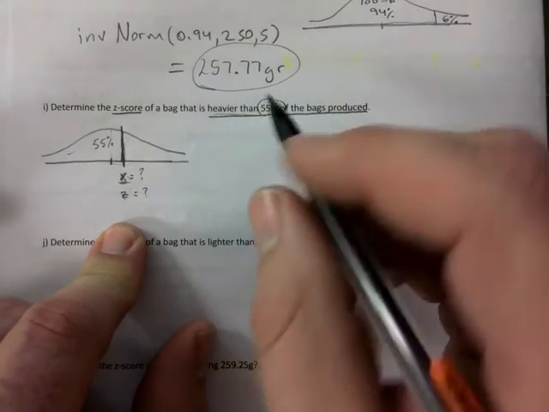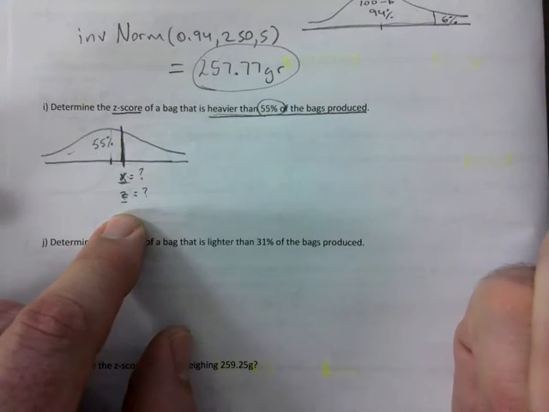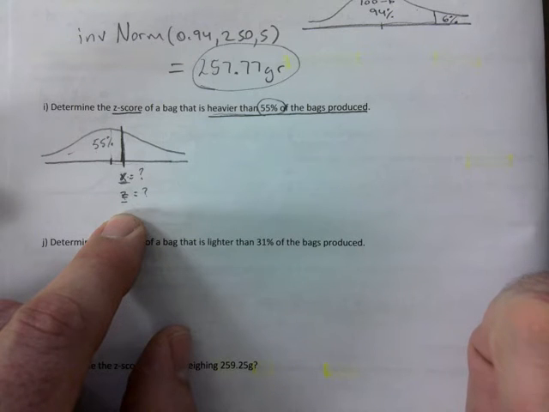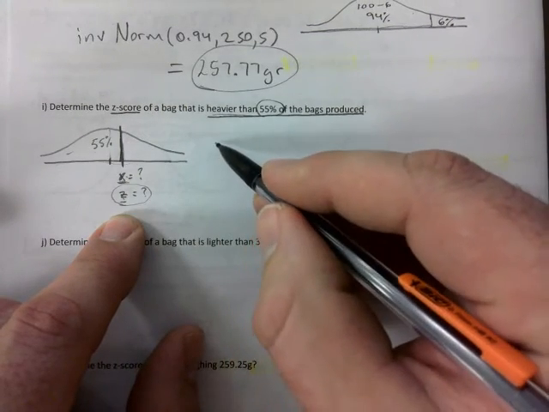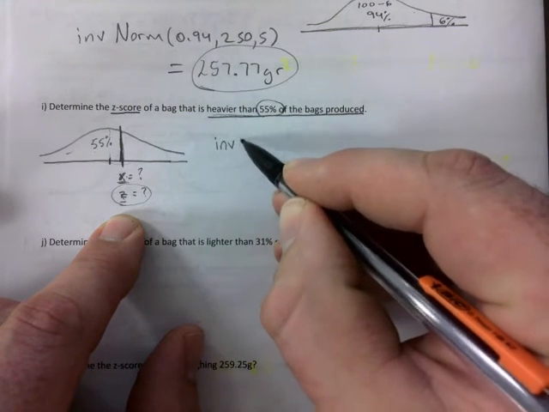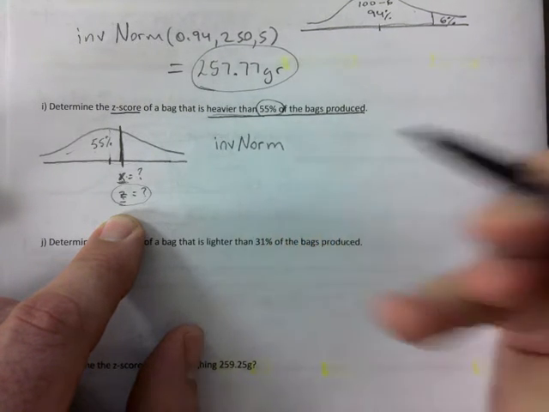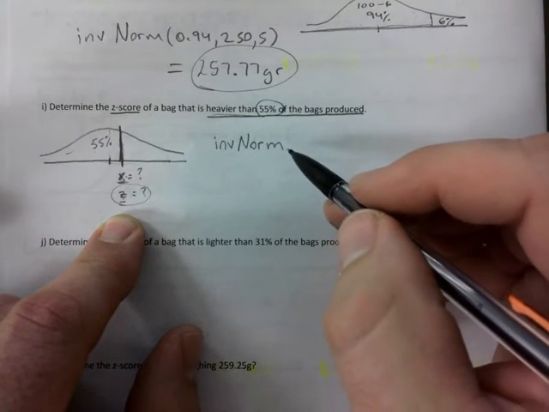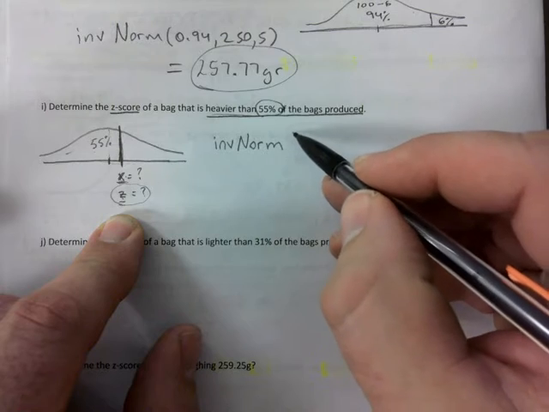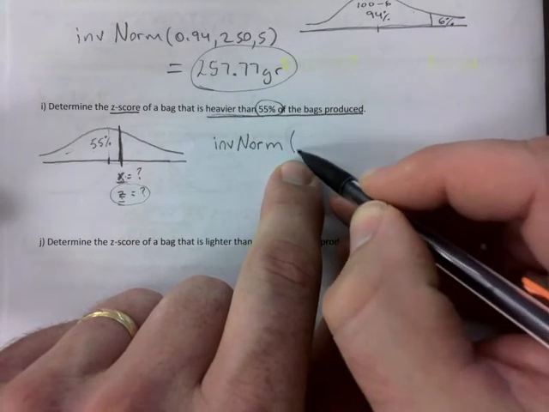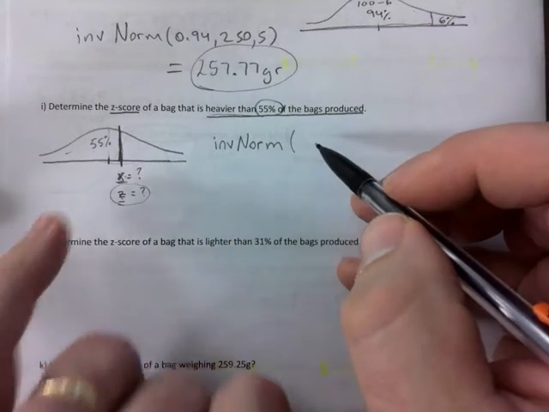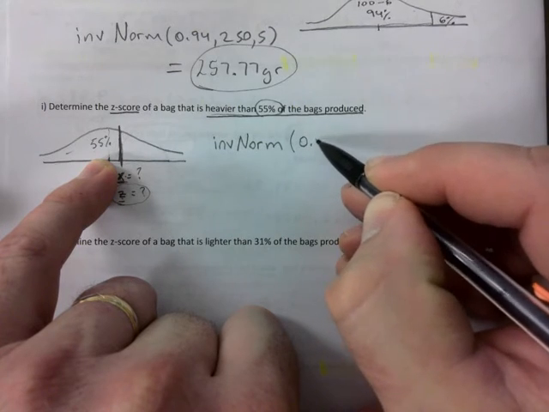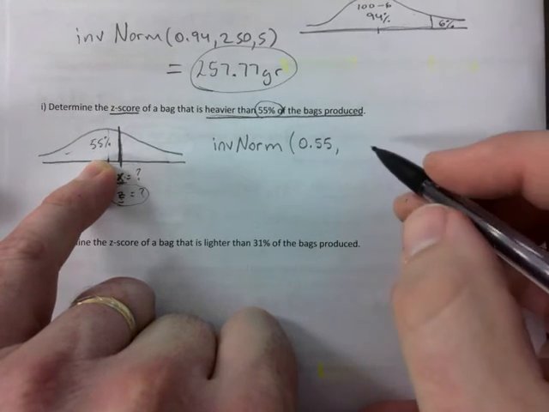Okay, hold on. I'm going to try to make this as easy as possible. I want the z-score. So this is what I'm going to do. Inverse norm, because they're not asking us for percentage. So we're not interested in normal CDF. Okay. No, inverse norm wants the percentage of values to the left of the one you're interested in. So we have that information. So that's 0.55. It needs to be stated as a decimal.